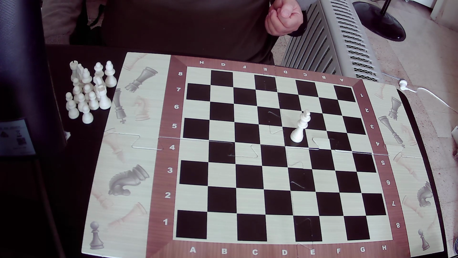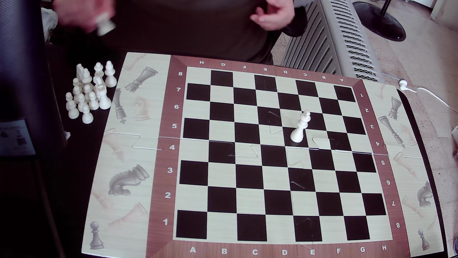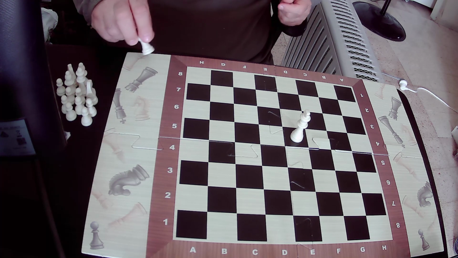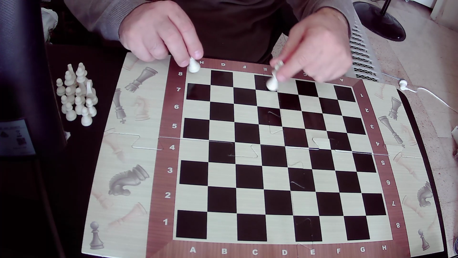But there is one exception. When you do the castling, the king moves 2 squares.